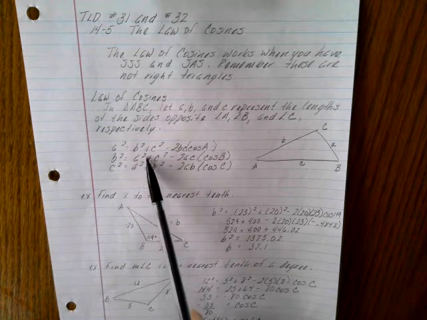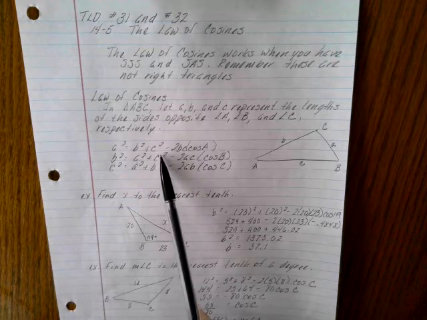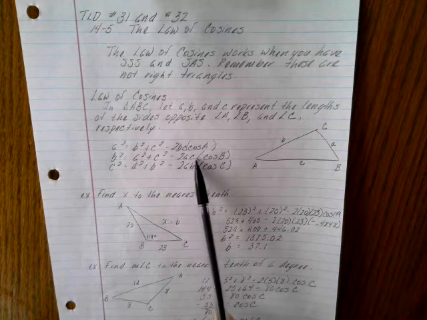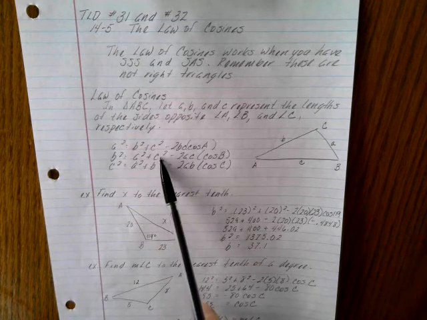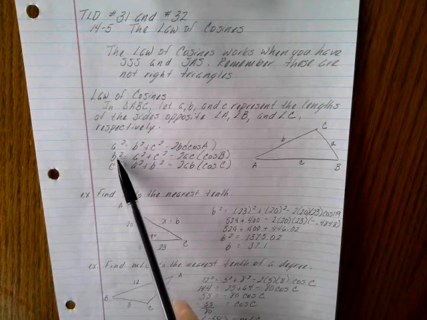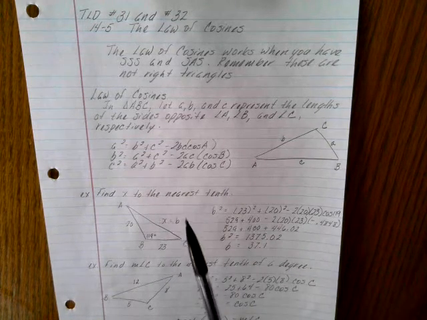b squared equals a squared plus c squared, so we leave b out of these two, minus 2ac. The a and c are the same as the a and c here, and the cosine is whatever angle you're looking for, and the same with c.